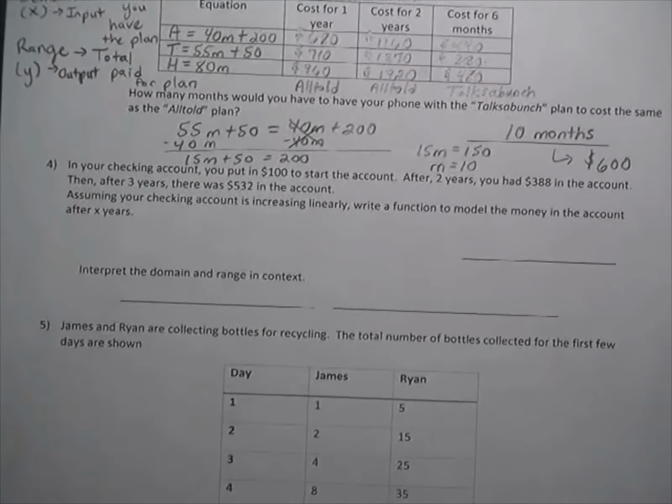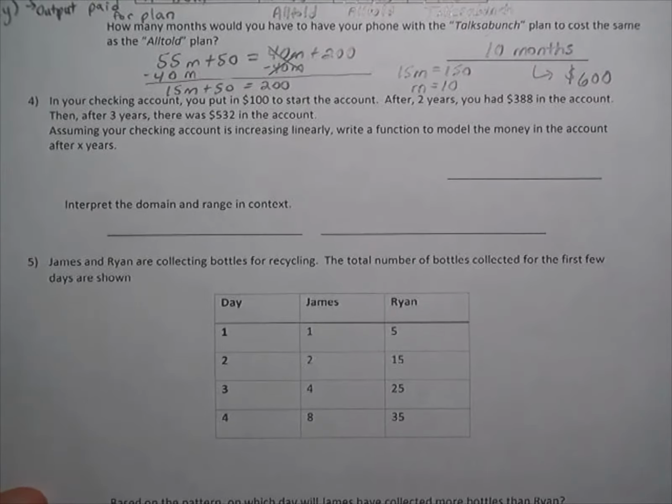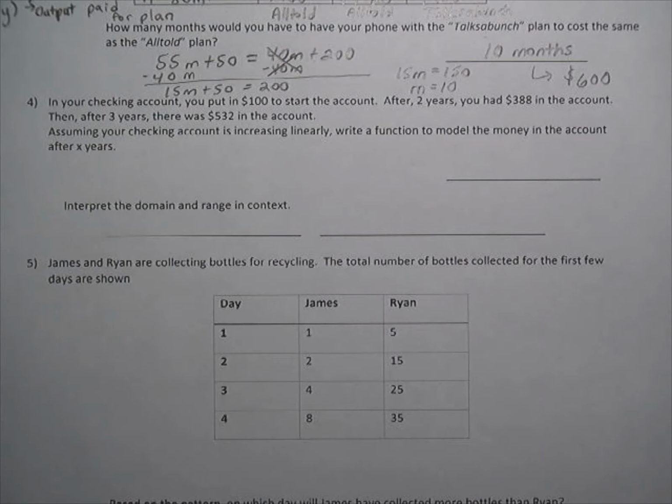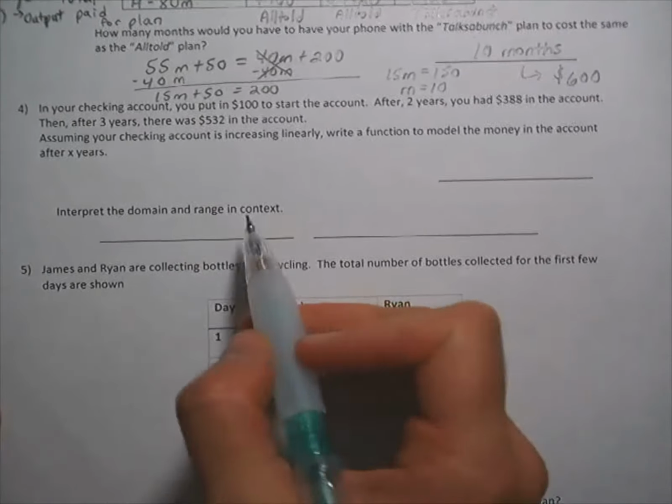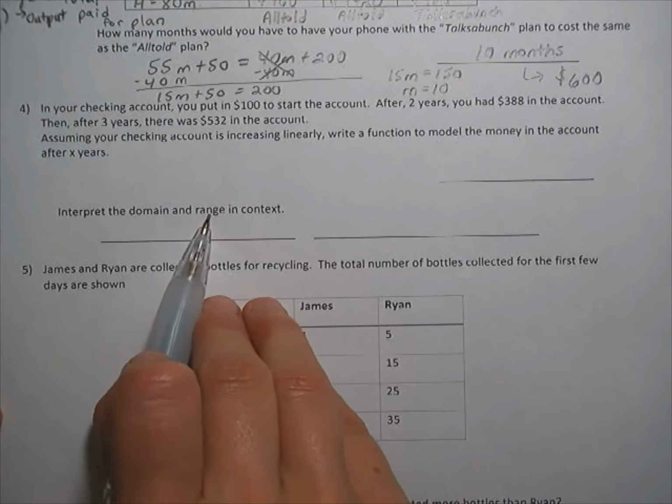So some other types of problems that you're going to see would be like number 4. It says in your checking account, you put in $100 to start the account. After 2 years, you had $388 in the account. And then after 3 years, there was $532 in the account. It says, assuming your checking account is increasing linearly, write a function to model the money in the account after so many years. Okay. If you look down here, it says interpret the domain and range.